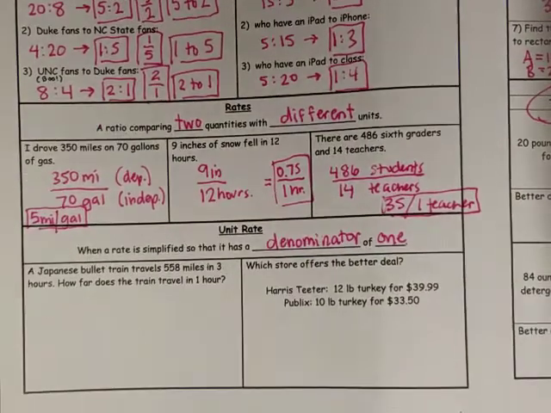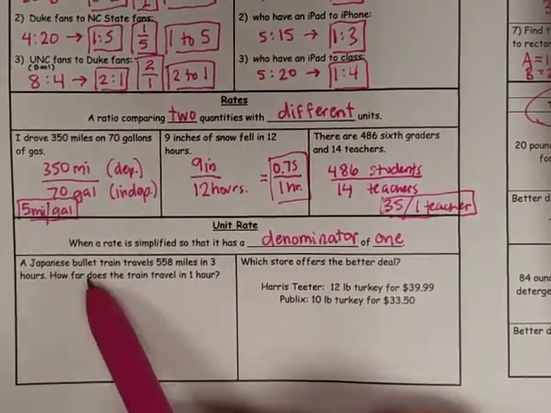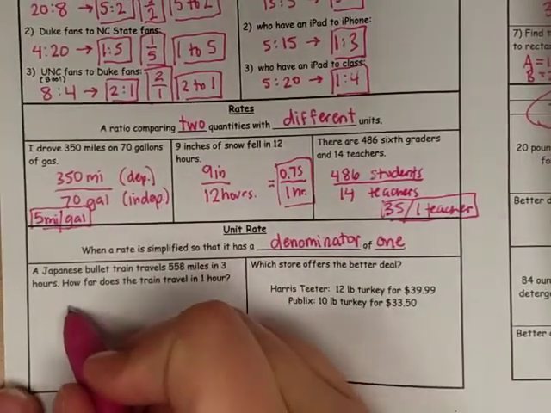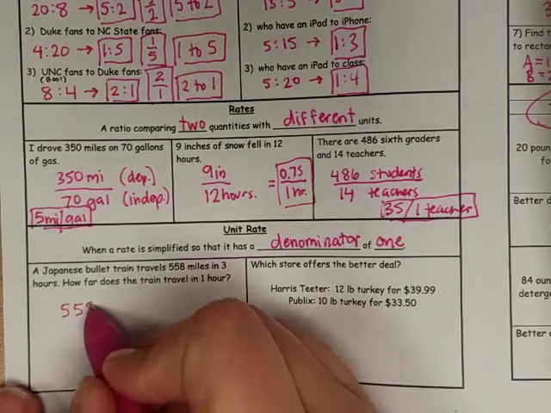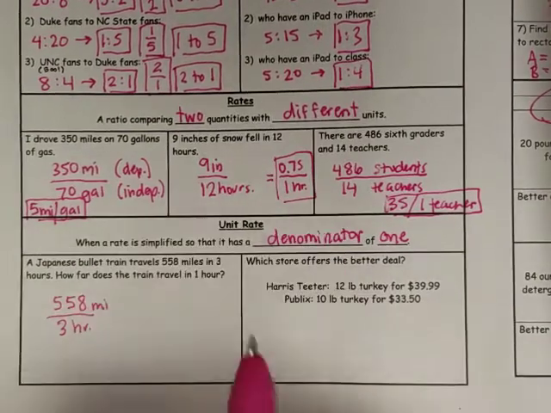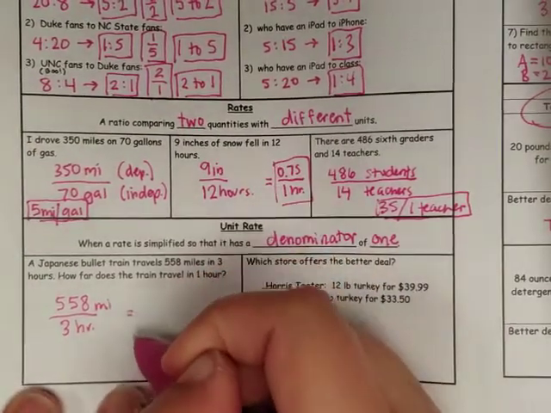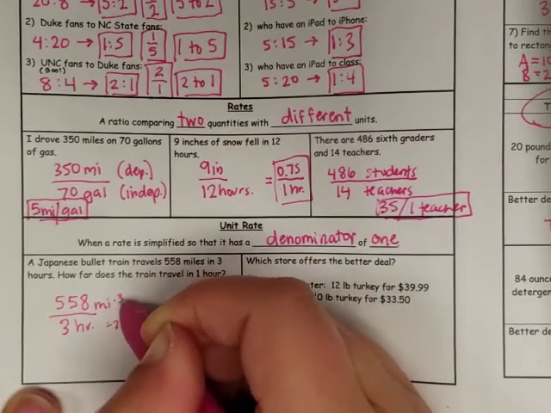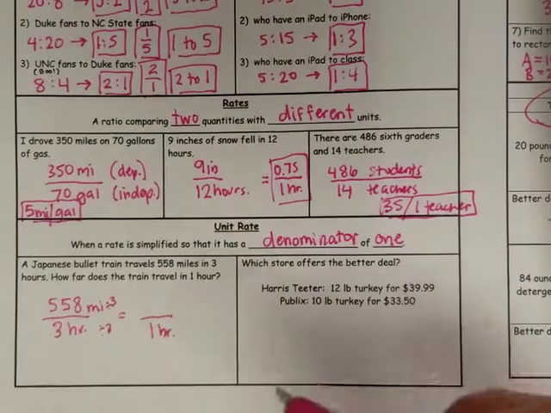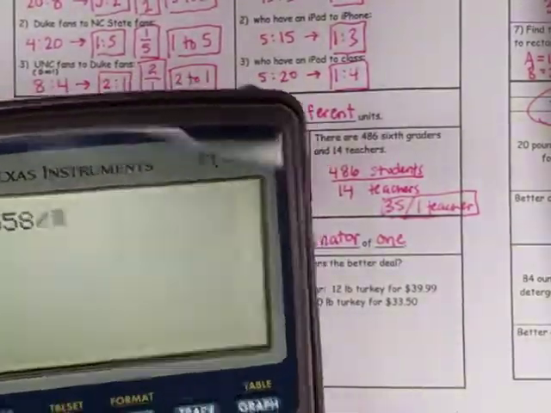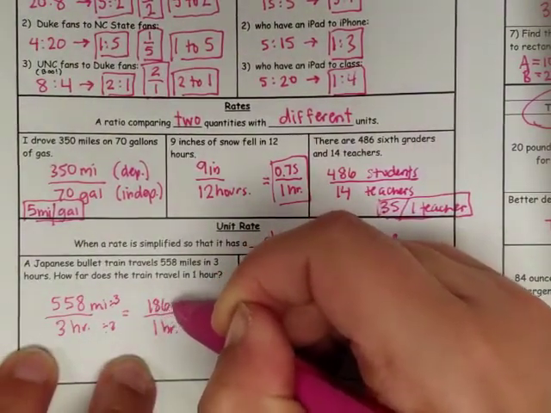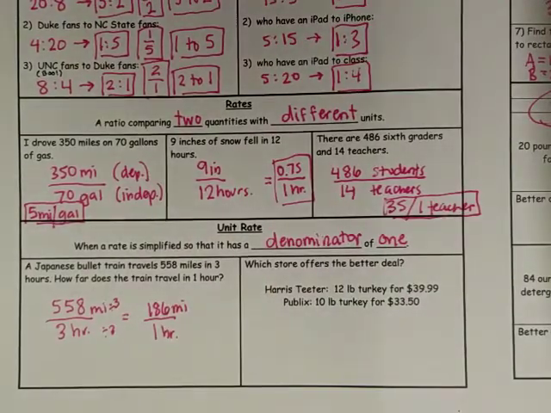So let's go down here and let's find the unit rates for these scenarios. So a Japanese bullet train travels 558 miles in 3 hours. How far does it travel in 1 hour? So we're going to set it up. So 558 is our dependent. Our 3 hours is our independent. So this is our miles. This is our hours. And then we want to make the denominator a 1. So what we can do is just divide by 3, and then that will give us our denominator of 1 hour. So 558 divided by 3 gives us 186 miles. So this train travels at 186 miles for every hour that it goes, which is a pretty fast train.